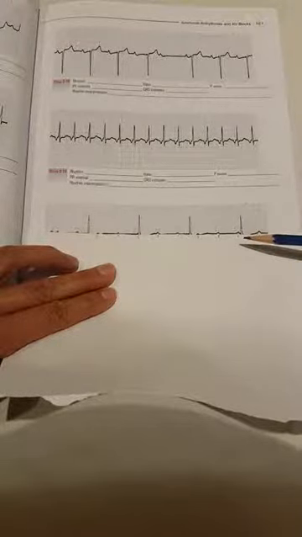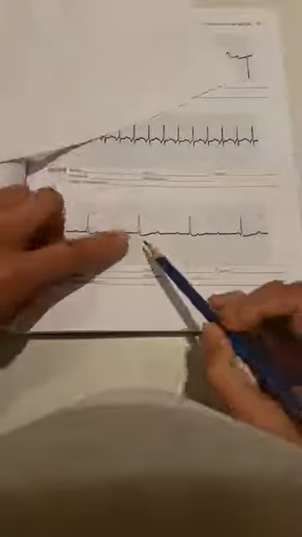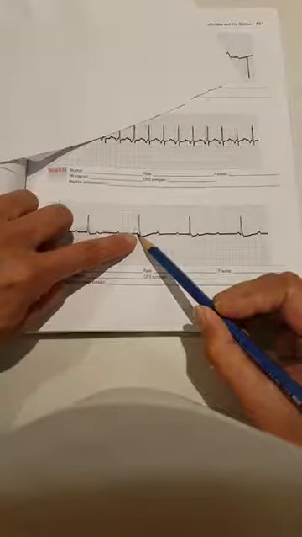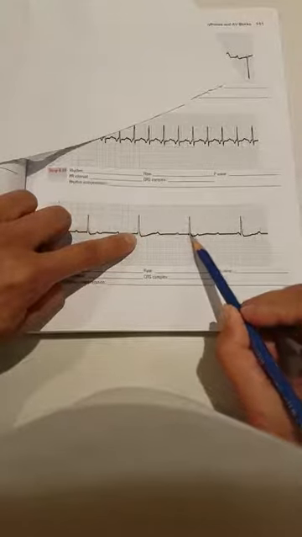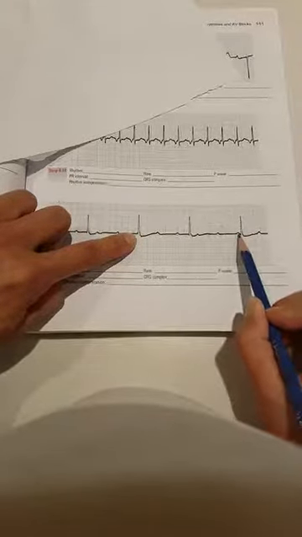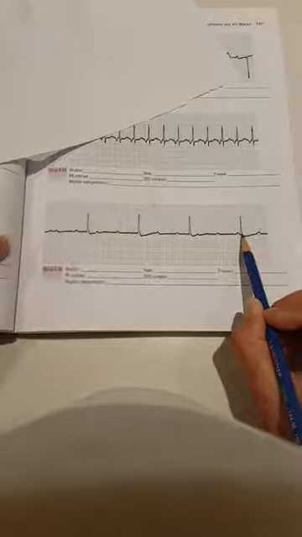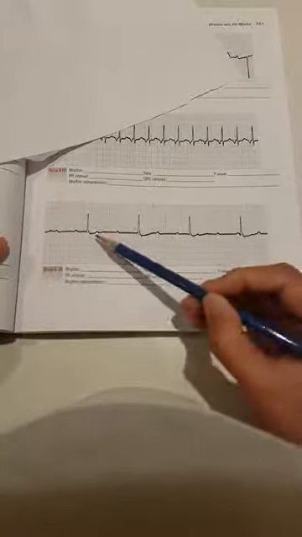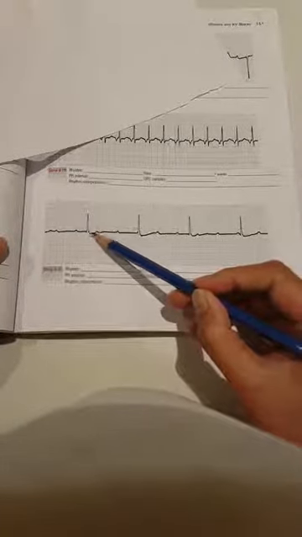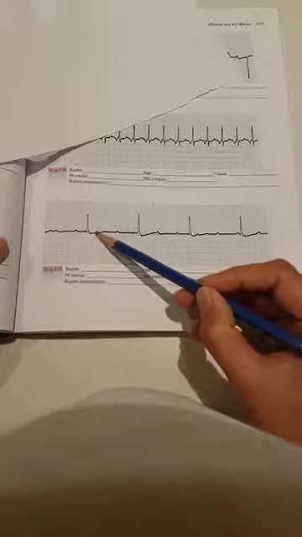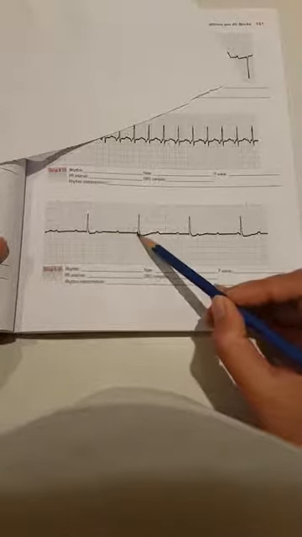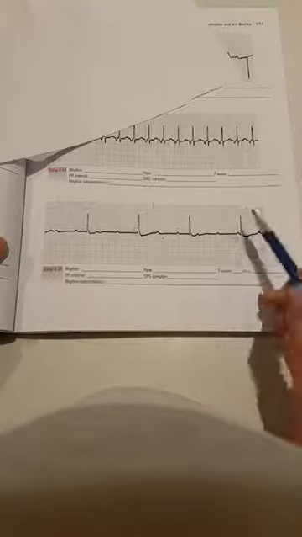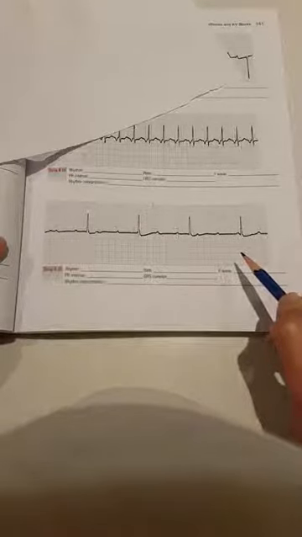Okay, so that's what you're looking for. You can see that there's no relationship between this P wave and this complex here. Similarly, this P wave is way out here and the complex is here. This P wave is very close to the complex. And sometimes you'll even find P waves here in the ST segment or very close to the T wave or within the T wave. So all of these are very good arguments for what we call AV dissociation.